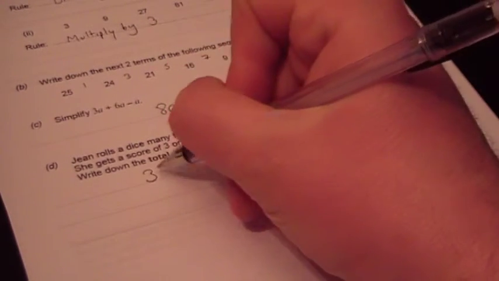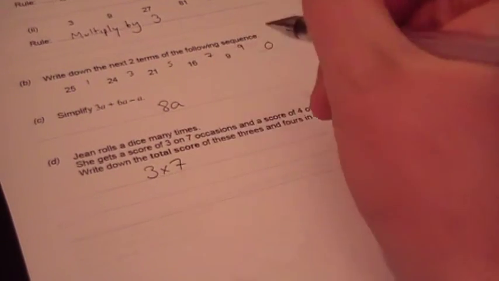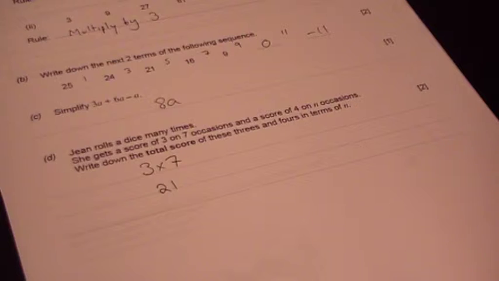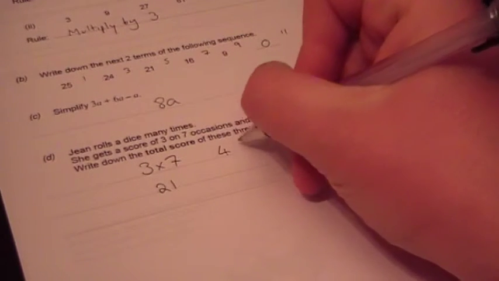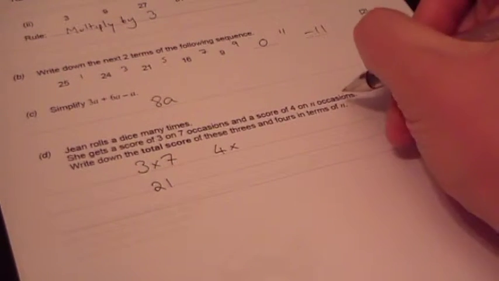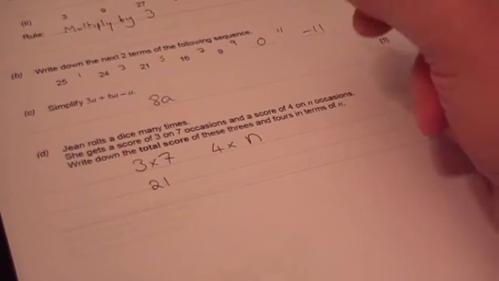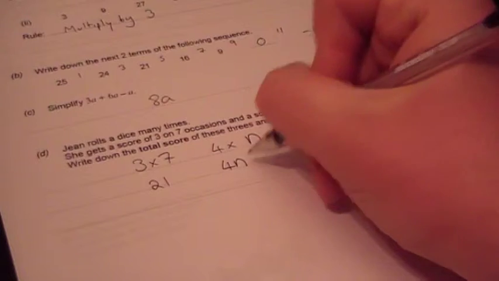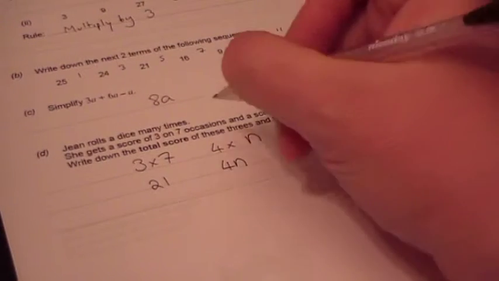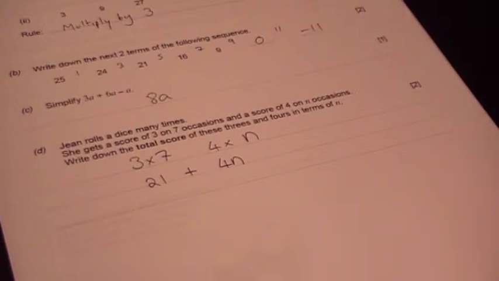Well, the 3 times 7 bit would be no problem. The 7 times she gets a 3 would give her 21. And I'd like to do the same now by doing 4 times the number of 4s she gets, but they don't tell us. It's just 4 times n. And if I've got that situation, I can't do anything other than write 4n. So her total score would be 21 plus 4n added together.